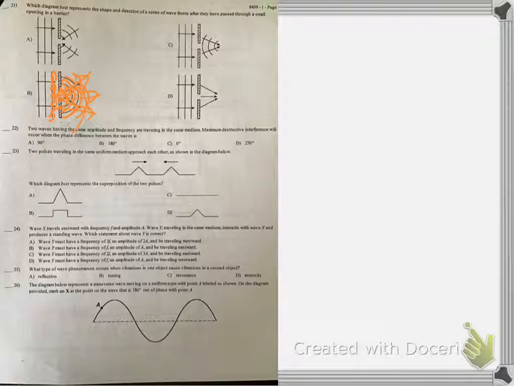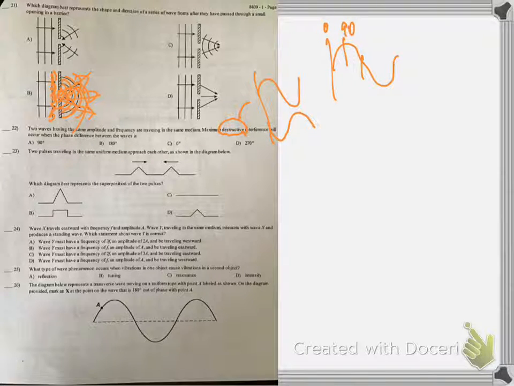Two waves having the same amplitude in the same medium, maximum destructive interference. We talked about this in the last video. Destructive interference is when you have one wave like that and another like that. They are 180 degrees out of phase. If you remember, like a standard wave, if this is 0, this is 90, this is 180, and this is 270, 360 or 0 because it starts over again. So 180 degrees is half of a wave. When they're half a wave out of phase, they're upside down compared to each other, and when you add the two together, they cancel. So that answer was 180.